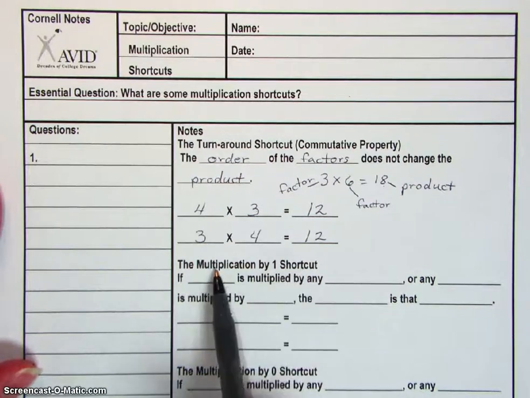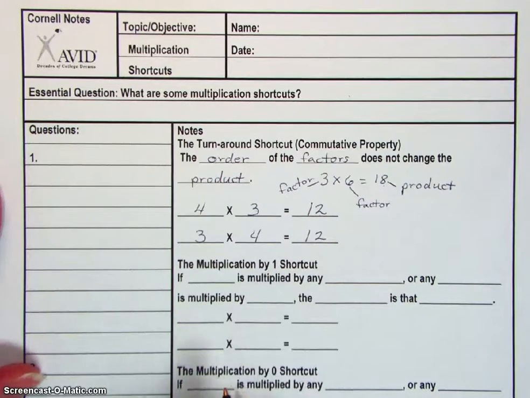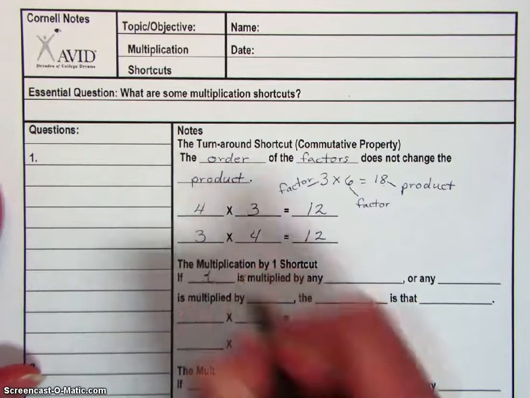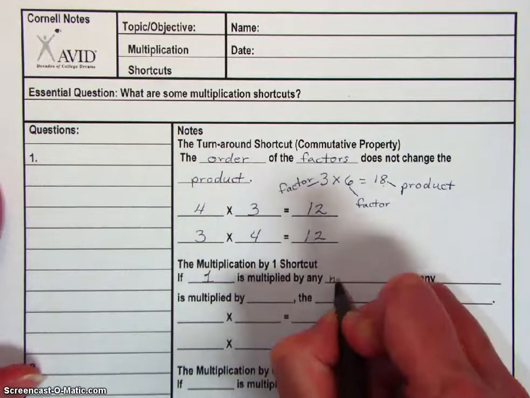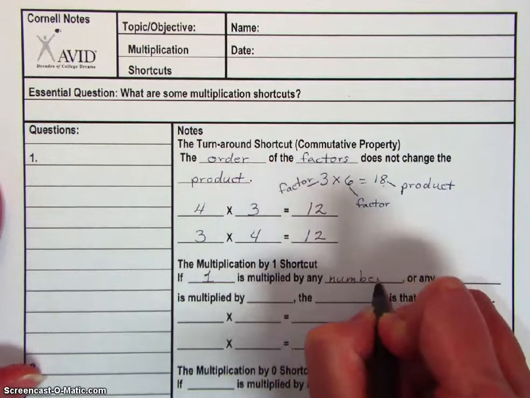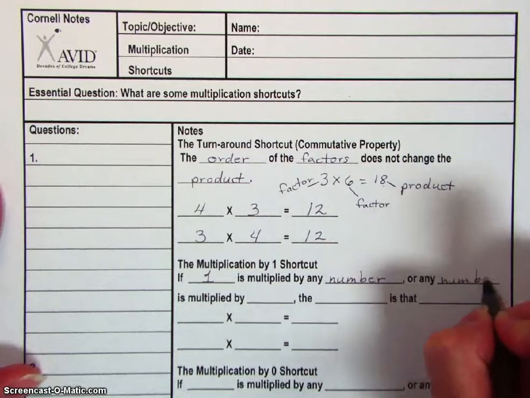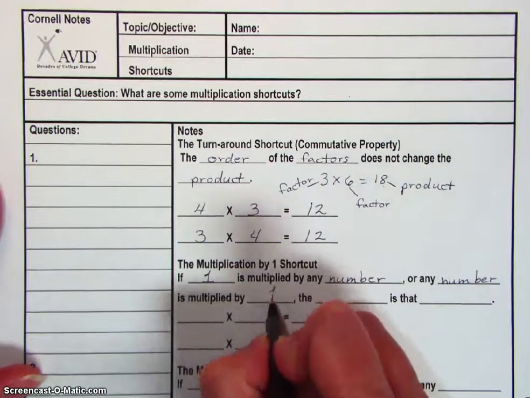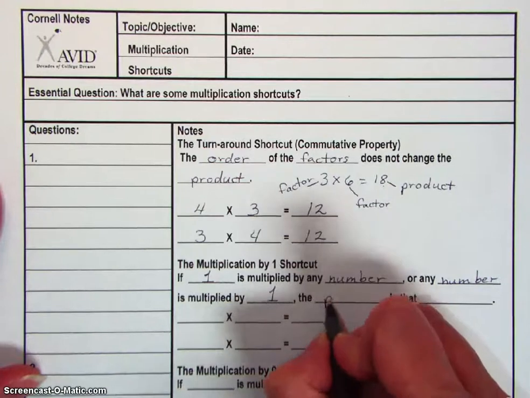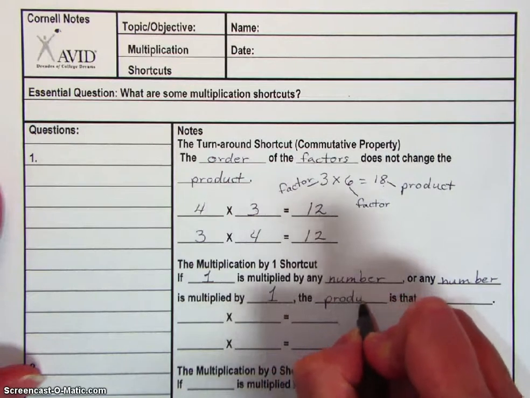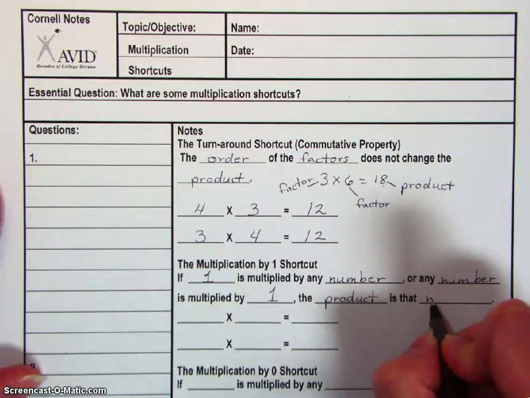Our next shortcut is the multiplication by 1 shortcut. If 1 is multiplied by any number, or any number is multiplied by 1, the product, remember that's the answer, is that number.